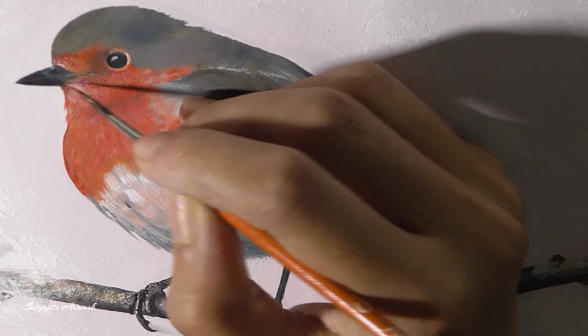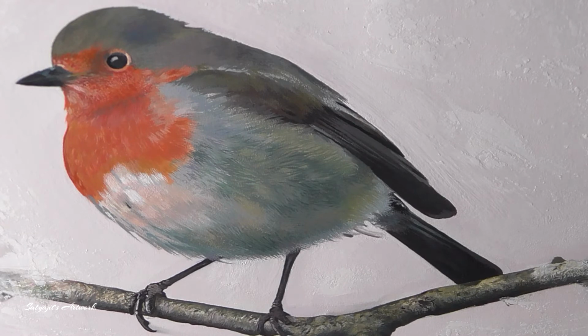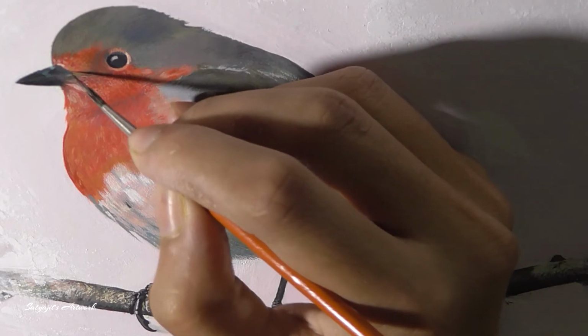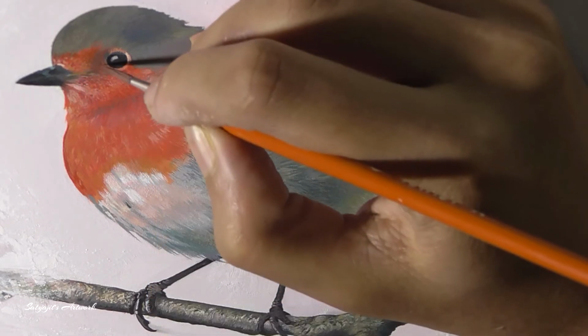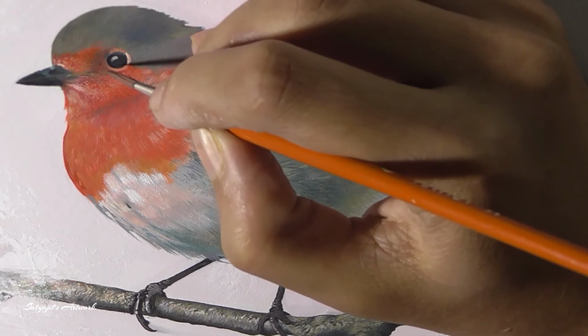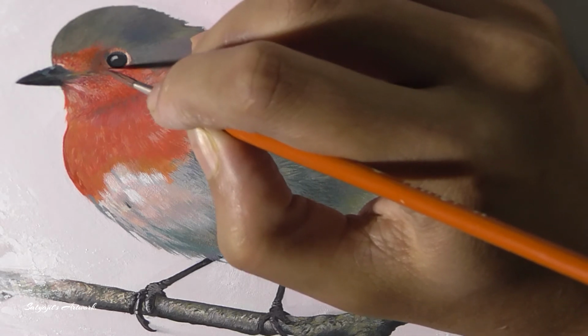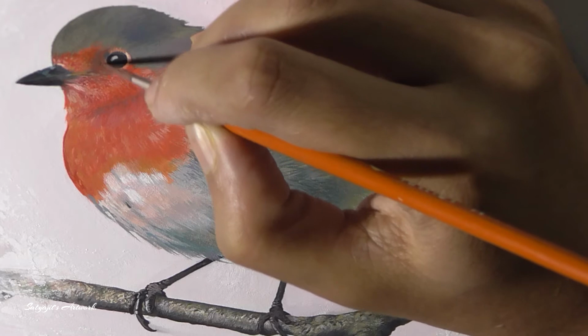So you can see that at this stage this bird is mostly in shape in terms of its colors, values and texture, which are the three most important elements of a realistic painting. But this is not sufficient enough to make it look close to the photograph that I am trying to achieve for this whole bird.